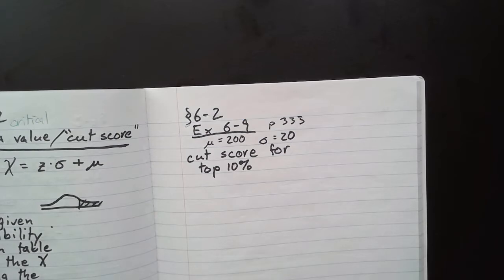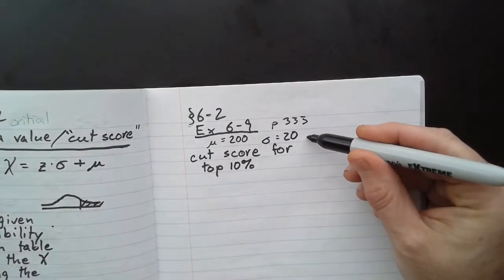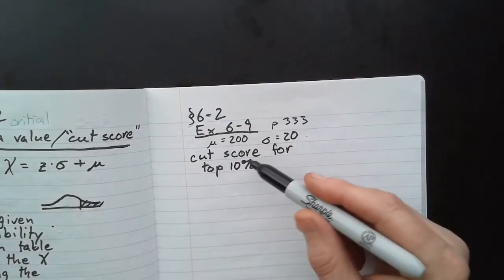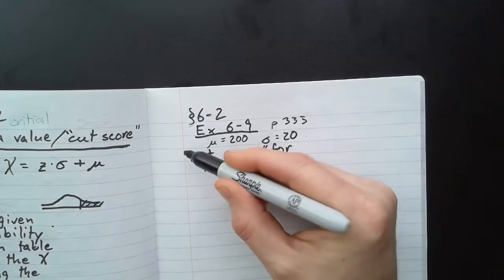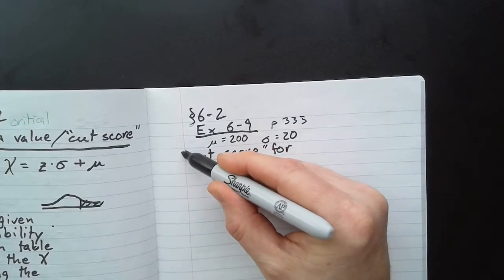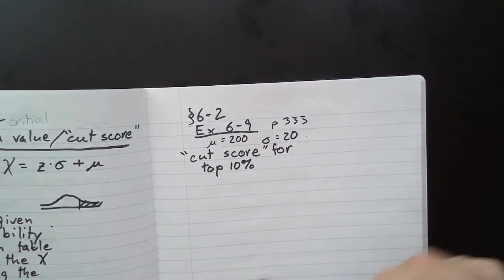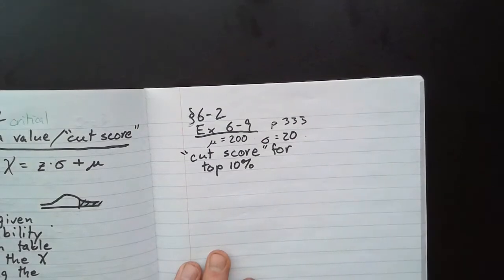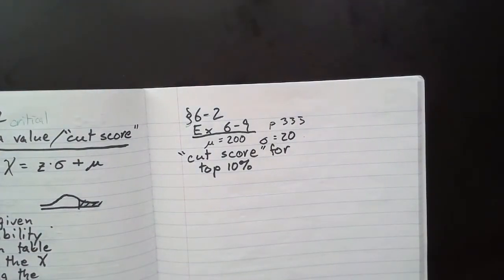All right, so that is why I have written here mu is equal to 200, sigma is equal to 20, and then I wrote it as the cut score, right? What is the minimum score? So what's the bare minimum? What's the bar that you have to clear? What is the lowest score that you have to get in order to pass this test? Because we have to be in the top 10%.